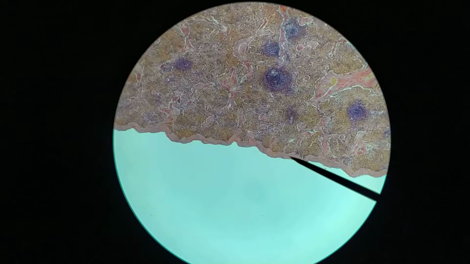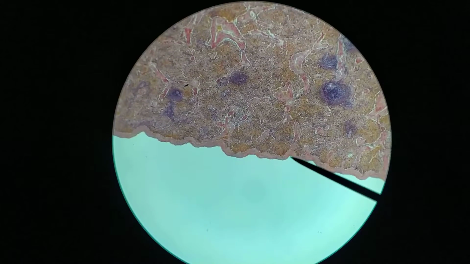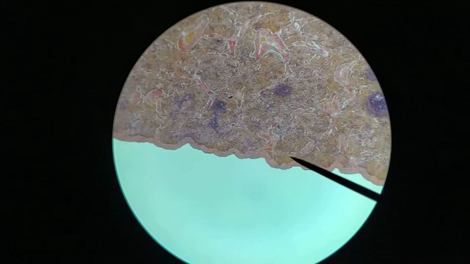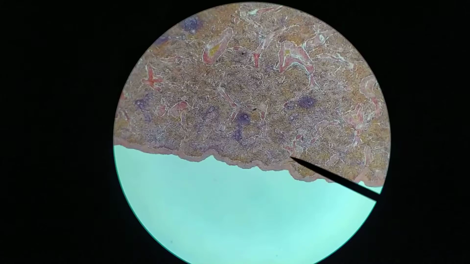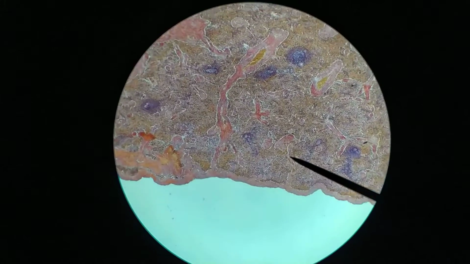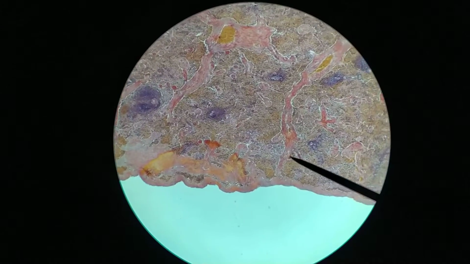So what you're seeing out here right now is the capsule. As you can see here, the capsule invaginates into the interior in various places along the way. Okay, so we have lots of these trabeculae passing into the interior. Here's another good example, goes fairly deep in.